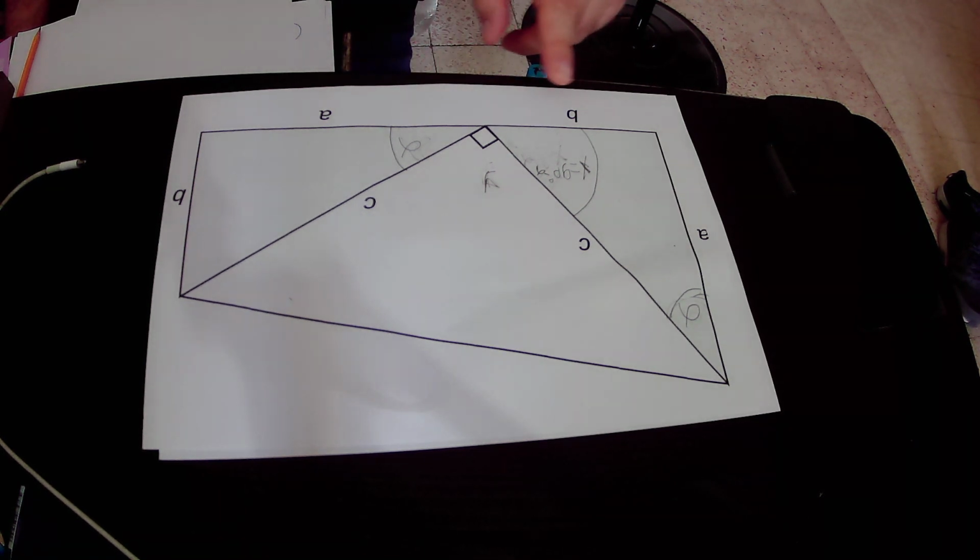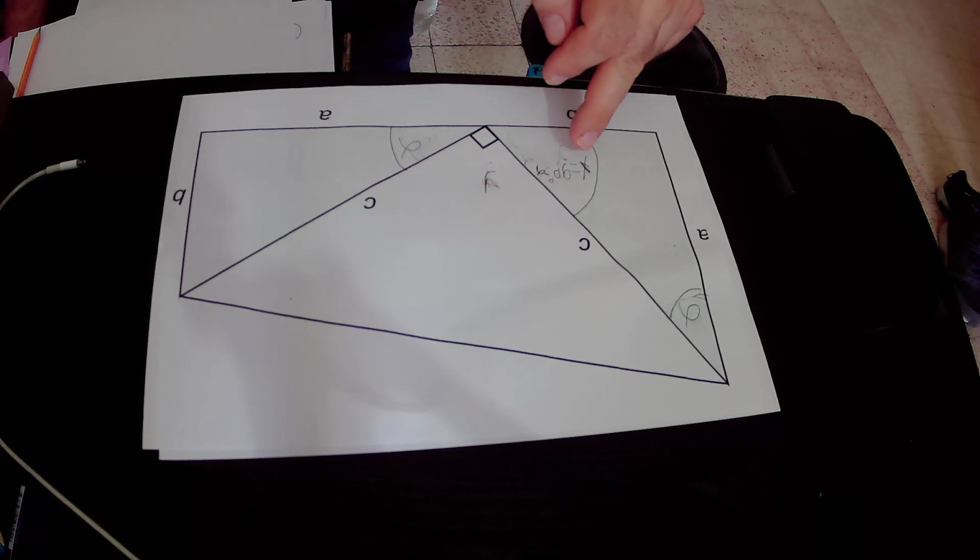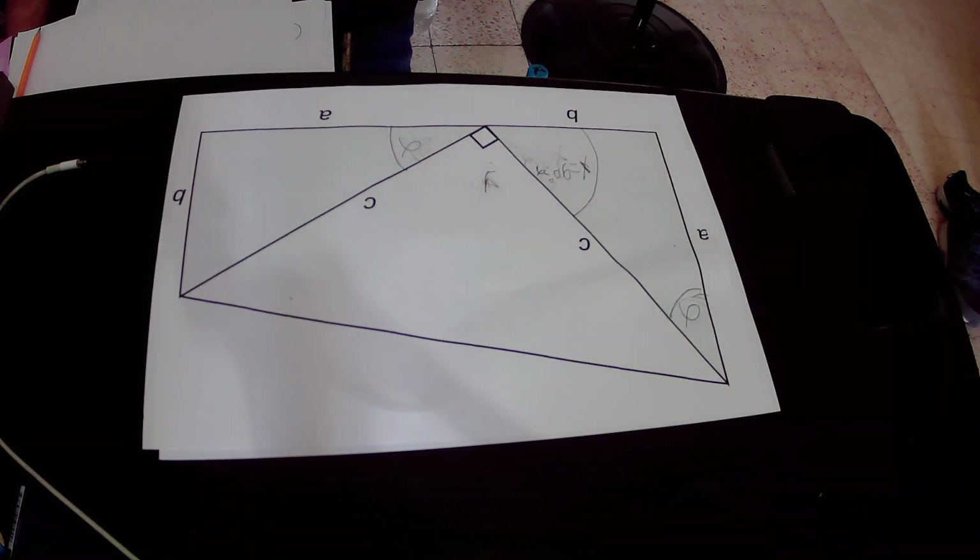The bottom side is 180 degrees, and also the upper side of line BA, the sum of the angles equals 180 degrees. So x plus y plus alpha equals 180 degrees.